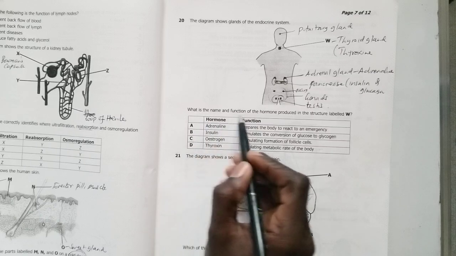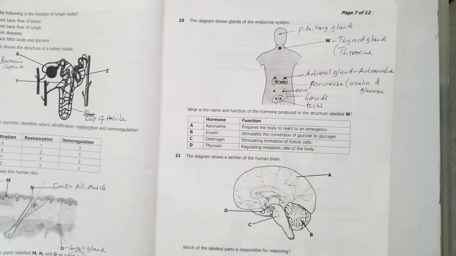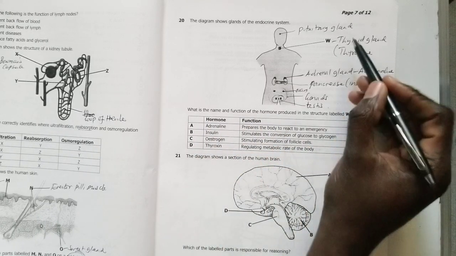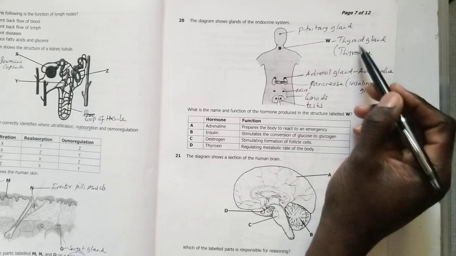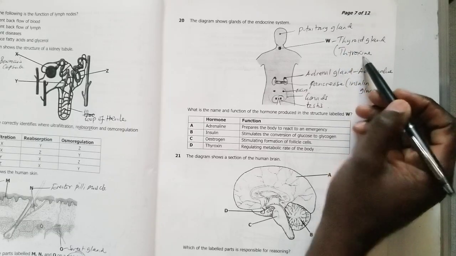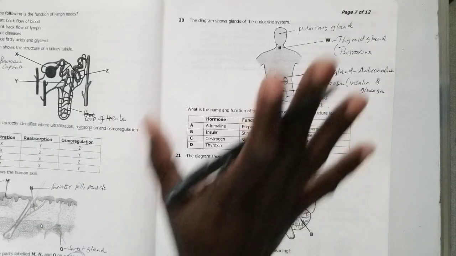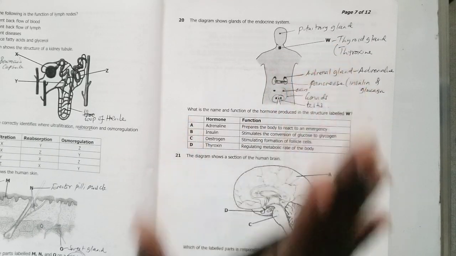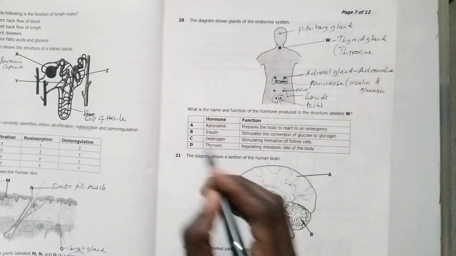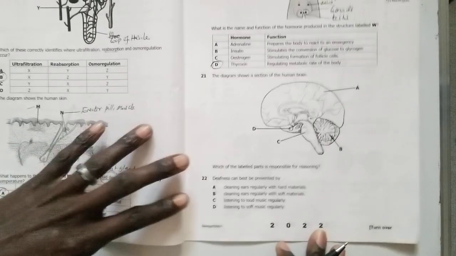Now it says, what is the name and function of the hormone produced by the structure labeled W? So the hormone produced by W is thyroxine. It regulates metabolic rate of the body. It's like an accelerator in a vehicle. When you press too much, it will accelerate. So D is actually the best option there.